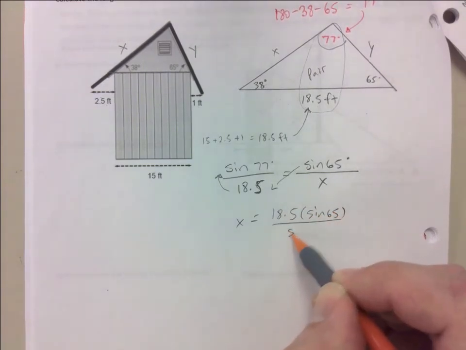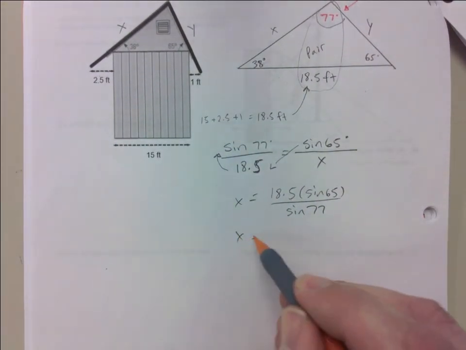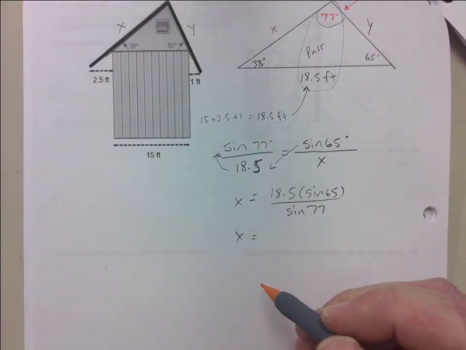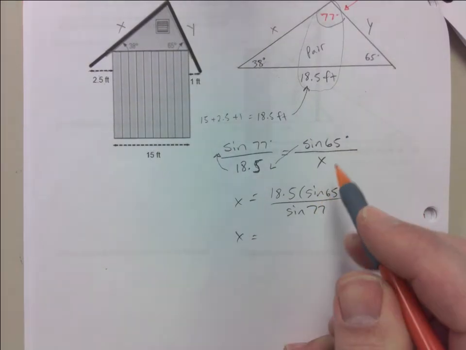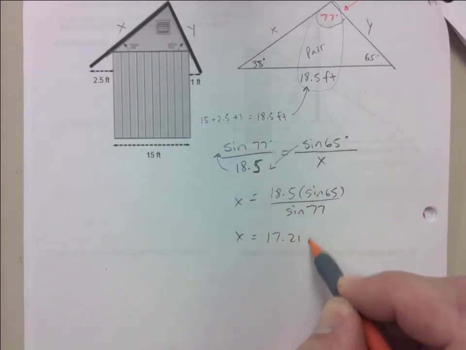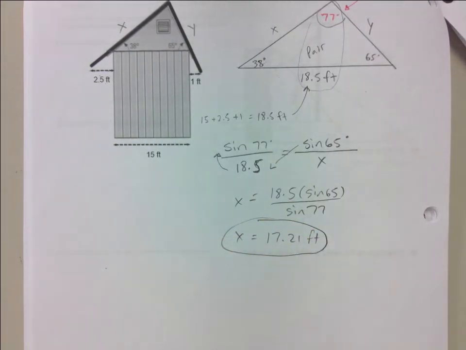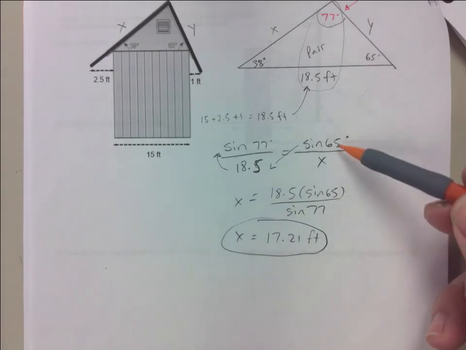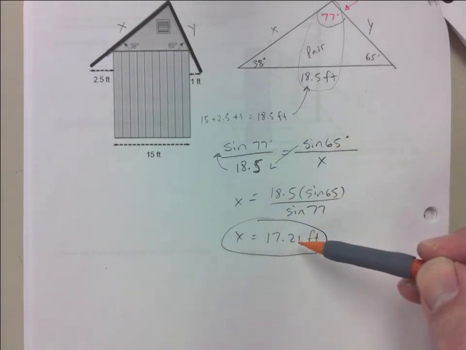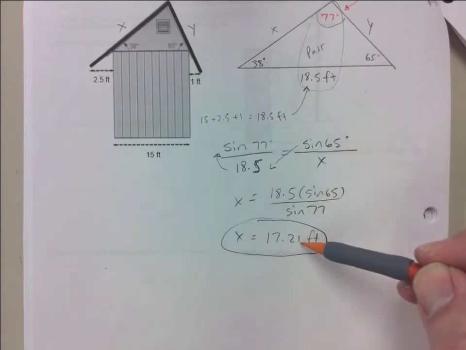Okay, sine of 77. So then if you do that, you're going to get, I just want to make sure I get this right, 65 is across 17.21 feet. That is side X. So that's the one that is across the 65-degree angle. That's what matters here. If you called it something else, just make sure the one that's across 65 is this.